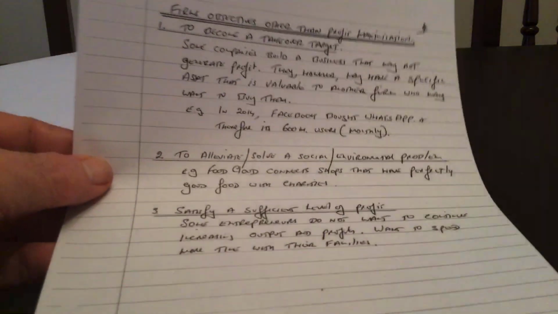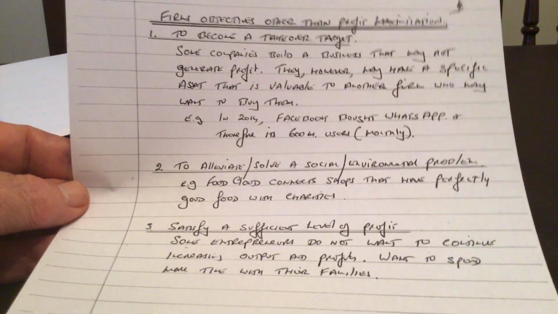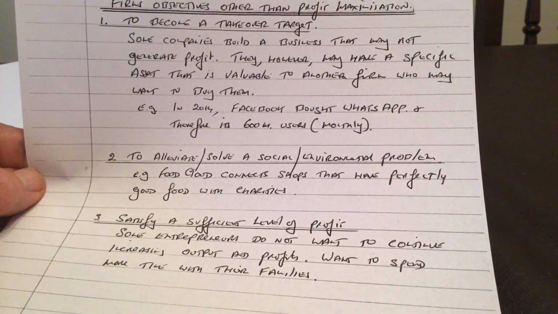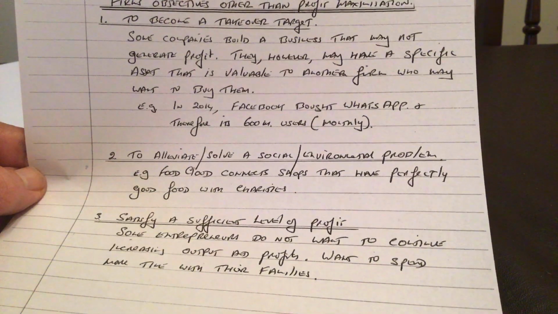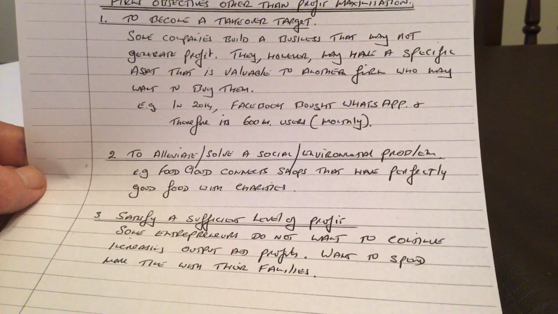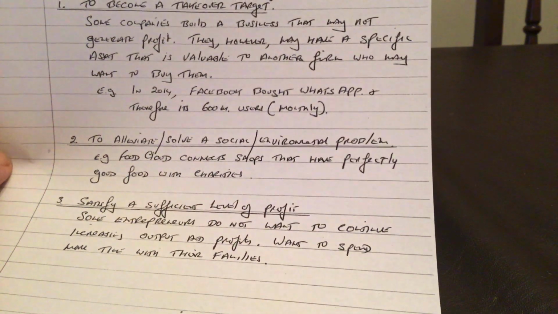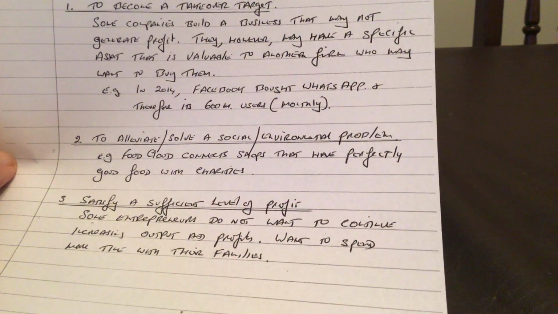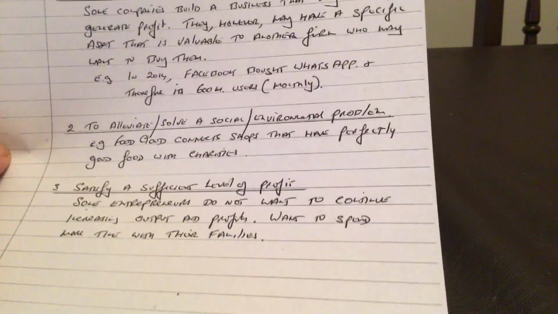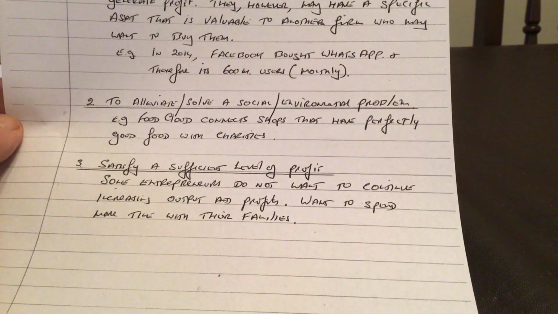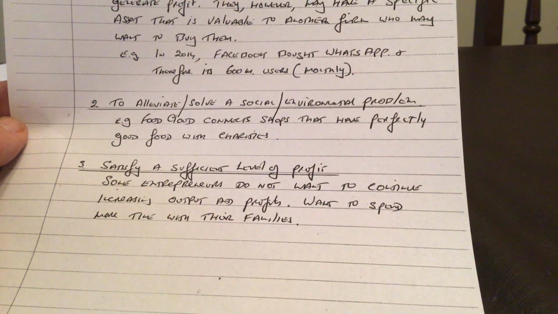All right. Finally, firms' objectives other than profit maximization. One, to become a takeover target. Some companies build a business that may not generate profit. They, however, have a specific asset that is valuable to another firm who may want to buy them. For example, in 2014, Facebook bought WhatsApp, and therefore its 600 million monthly users.